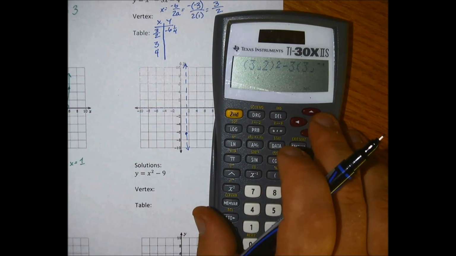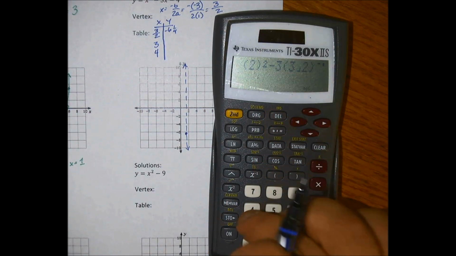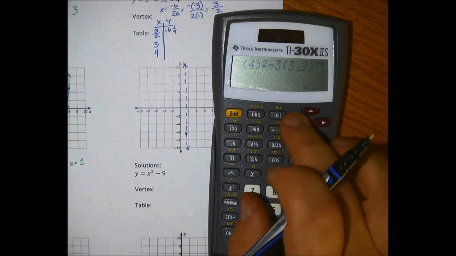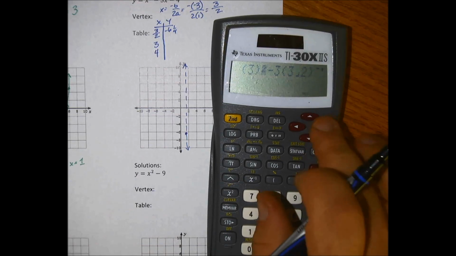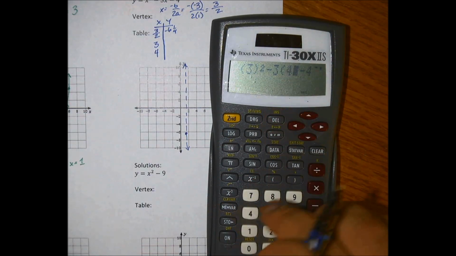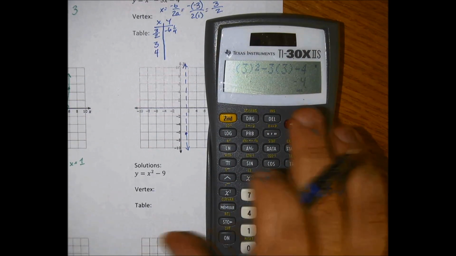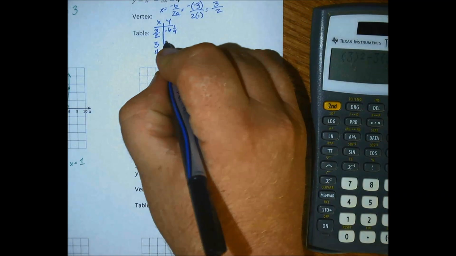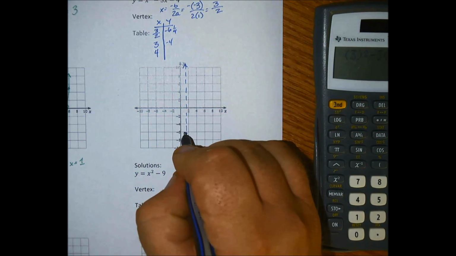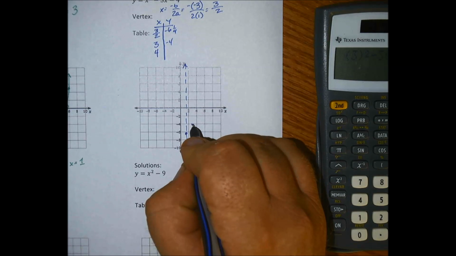Oh, I wanted that. So let me get rid of these fractions. Sorry, not 4. I'm starting with 3. I did it again. There we go. So at 3, it's negative 4.